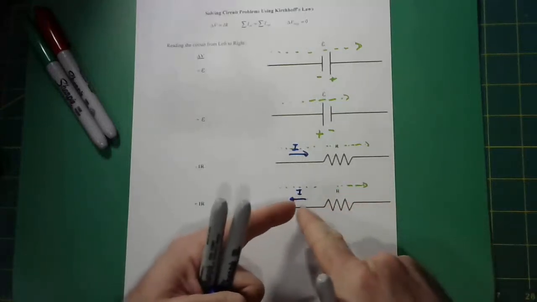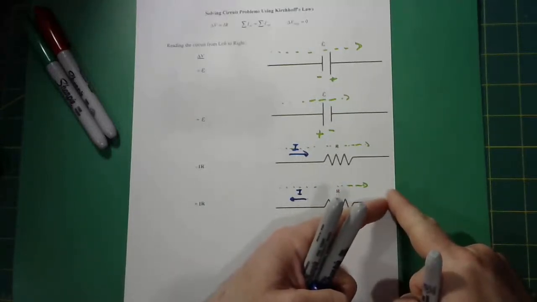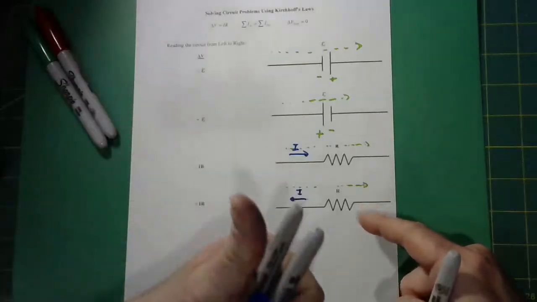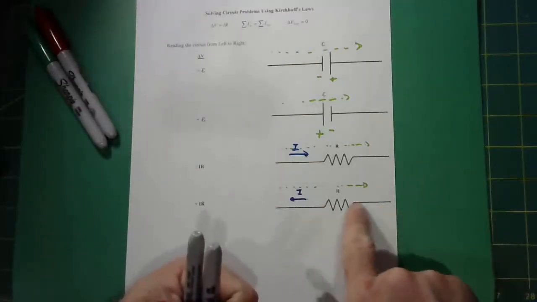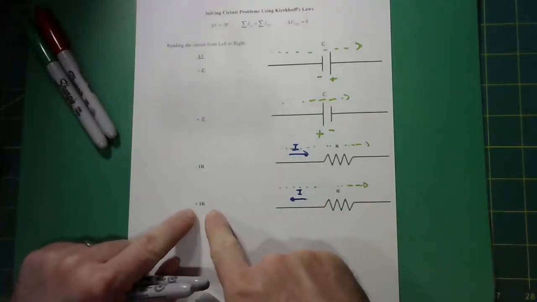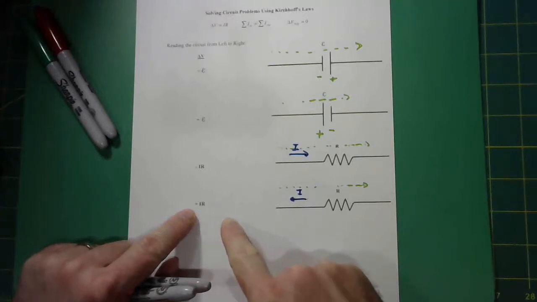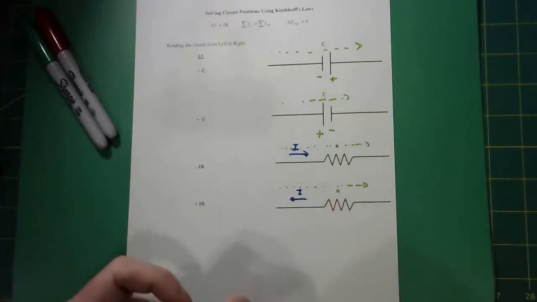So I'm going from having less energy to having more energy per charge. So I'm going up voltage. Okay, going up voltage as I go this way. So I want to do plus IR. Okay, so that's how we're going to calculate it for resistors.